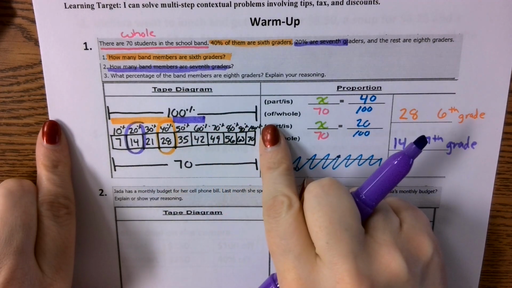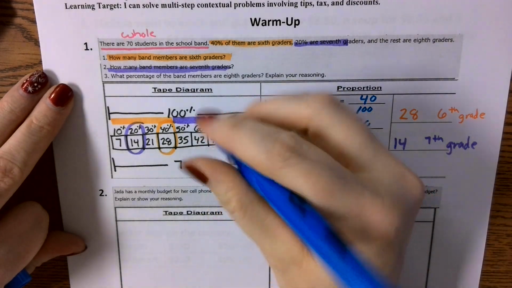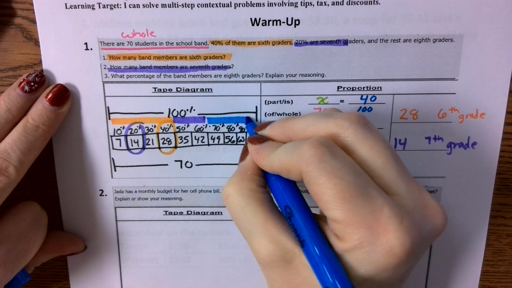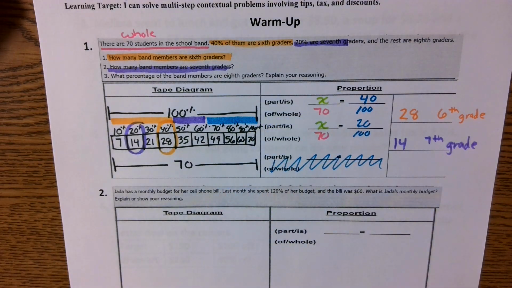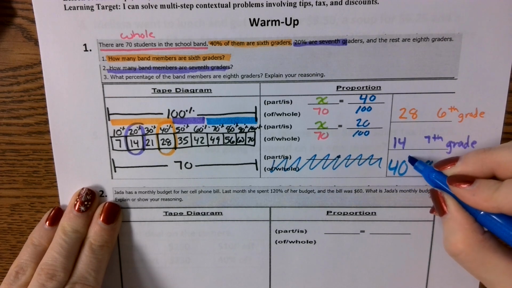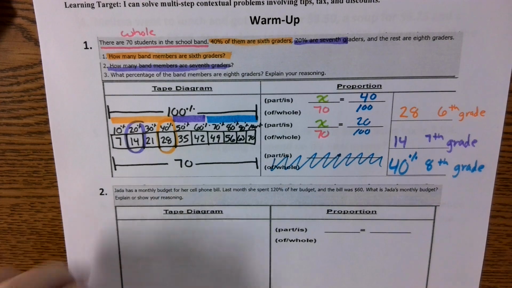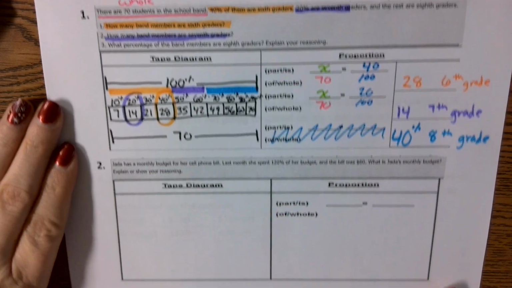So what's remaining is my 8th graders, which is what percent? 40%. So this right here, 10, 20, 30, 40. That's my 8th grade. So 40% is 8th grade. All right, let's move on.